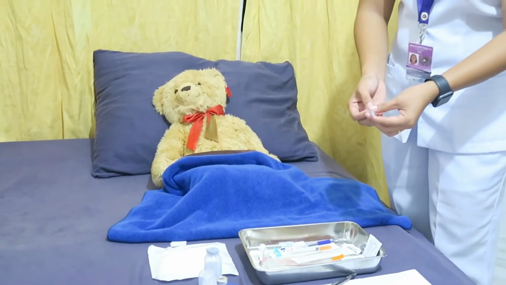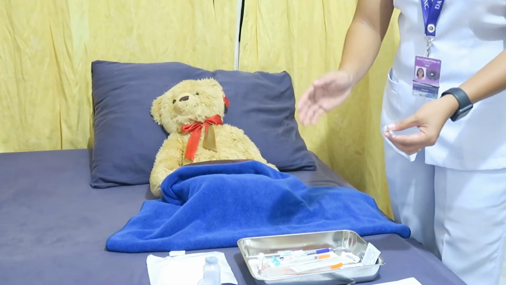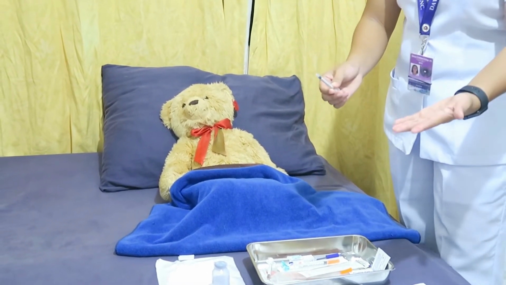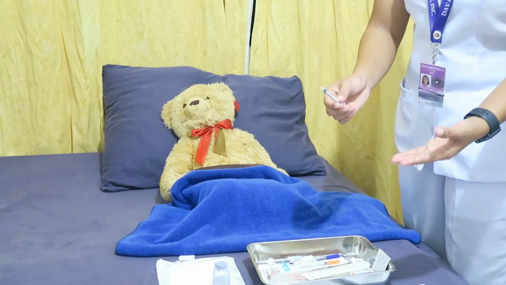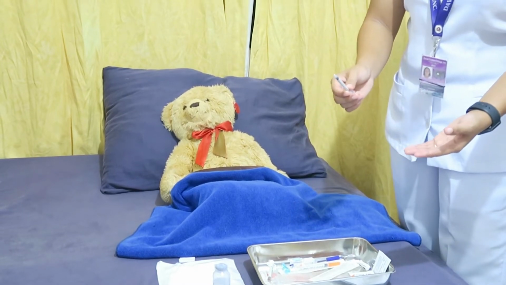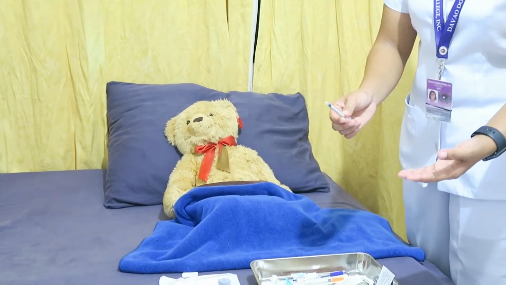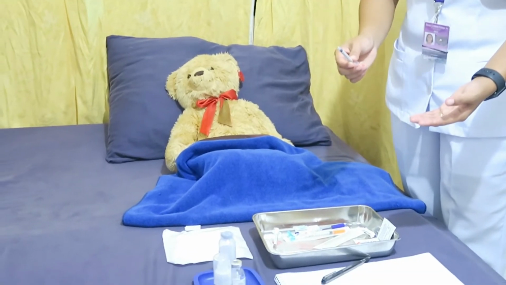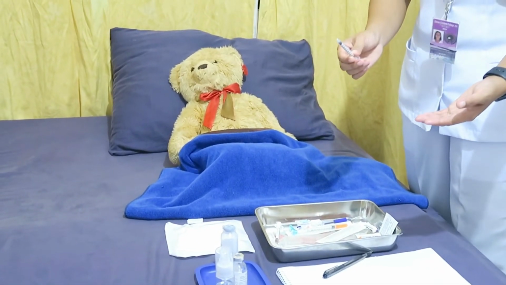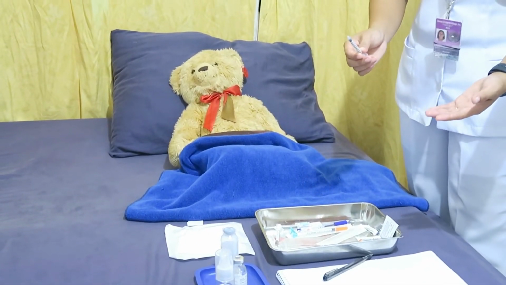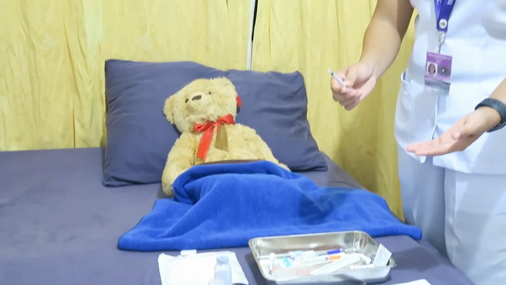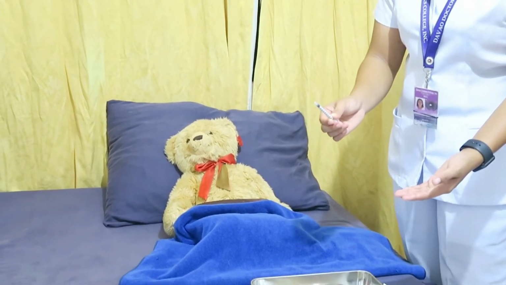So, the next is to inject the medication. Using the non-dominant hand, pinch or bunch the skin at the site and insert the needle using the dominant hand with a firm, steady push. The rationale for that is this pulls the fatty tissue away from the muscle and makes the injection easier.